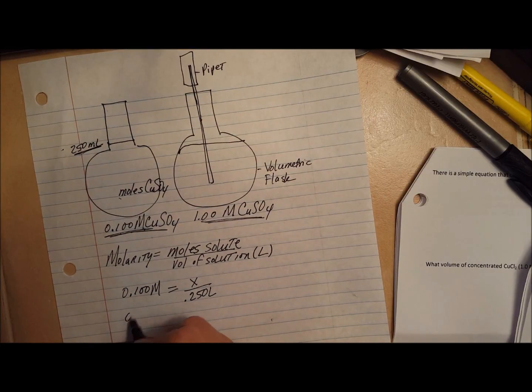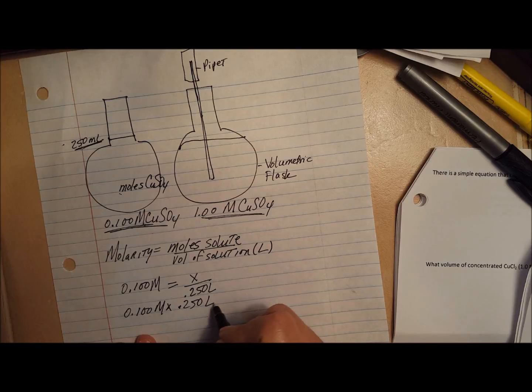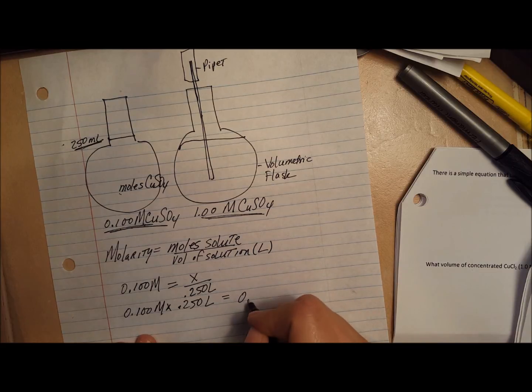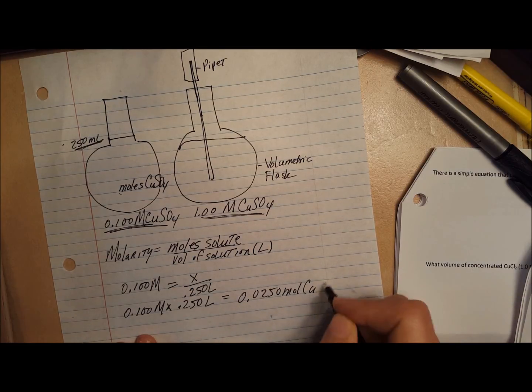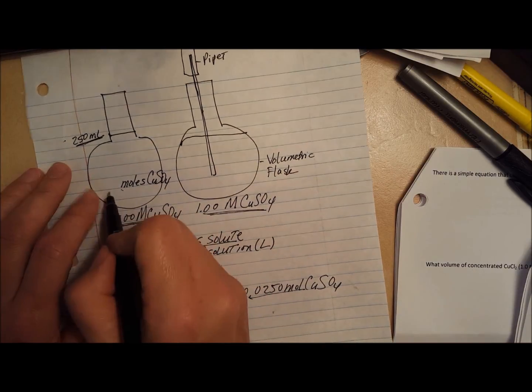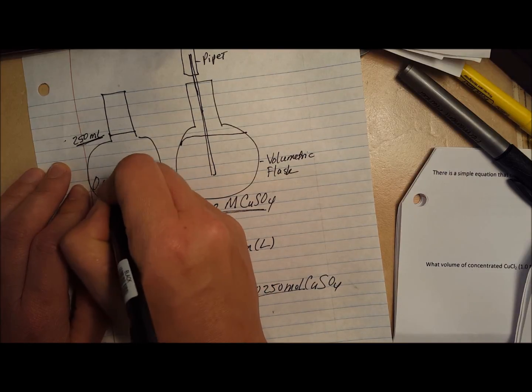And then we're going to multiply to solve for X. That's times 0.250 liters. And we're going to get 0.0250 moles of copper sulfate. Okay, so now we successfully figured out the moles of copper sulfate that are in our diluted solution.